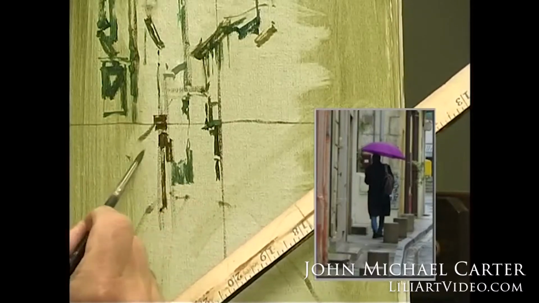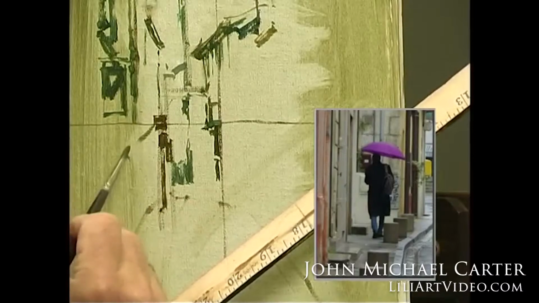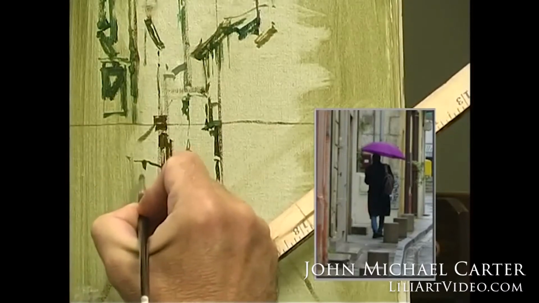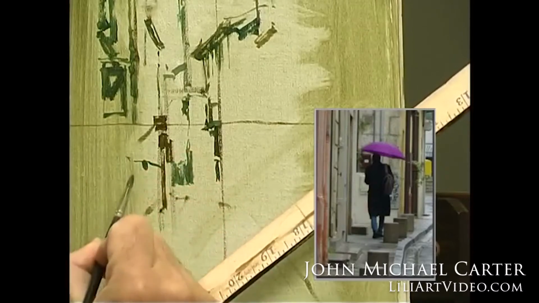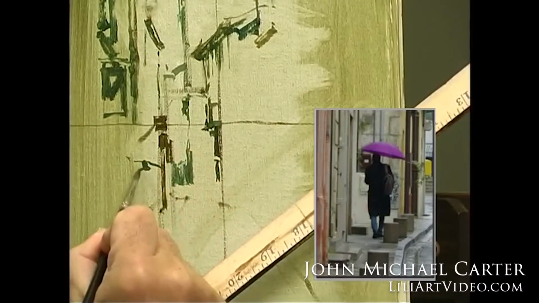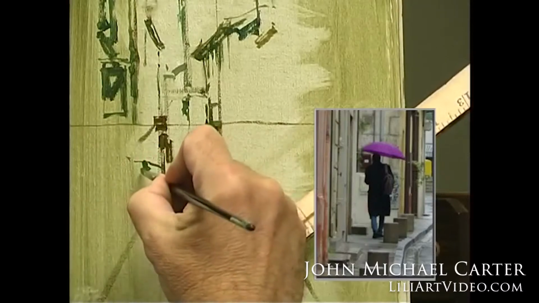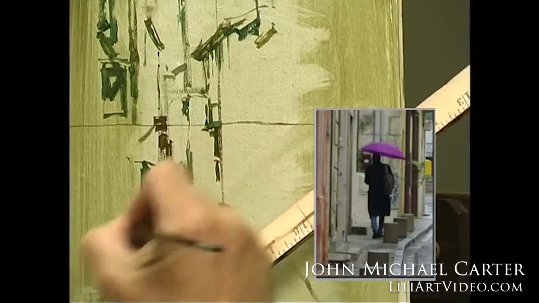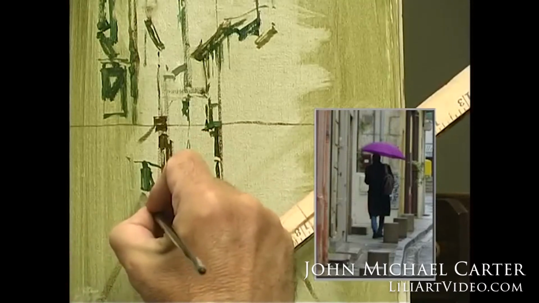Over here to the left, I have a little figure with an umbrella that I'm going to introduce. This is a lady wearing a coat. So she'll just be a small, dark, abstracted shape for the moment.